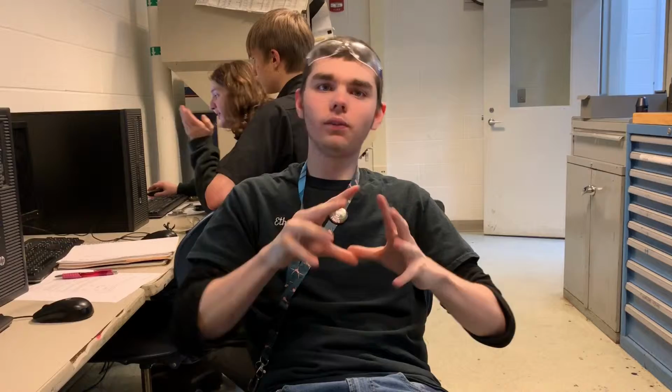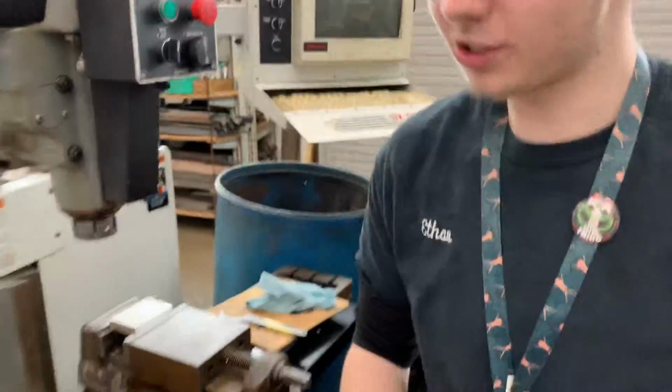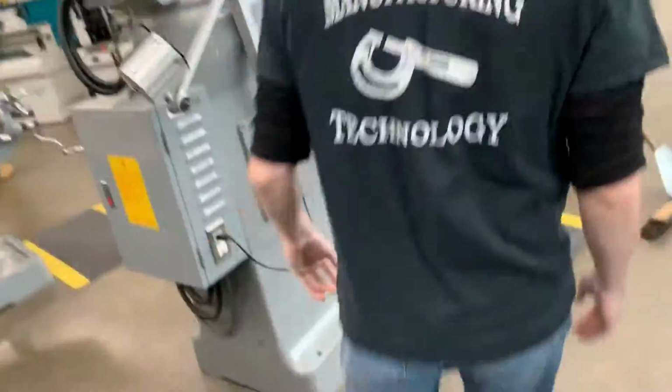Hey guys, so another way that you can edit the G-code program is if you write the program in just G-codes. And for that, we've got to head down to the DX32. Alright, so this is the DX32. And so first, we've got to start by turning on the DX32.